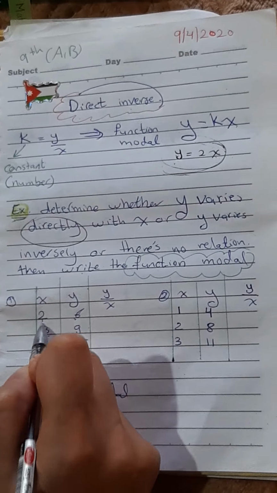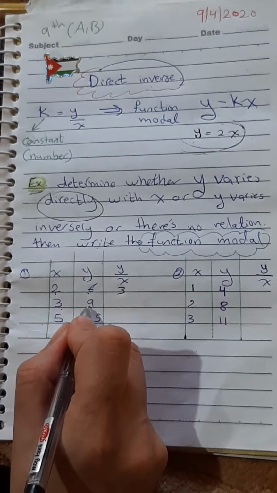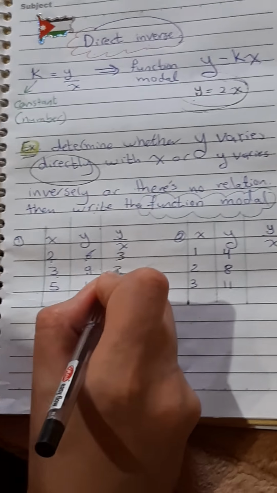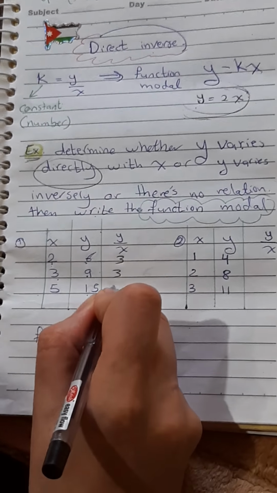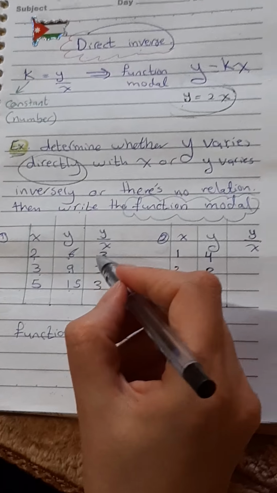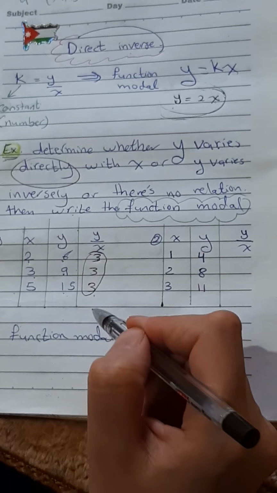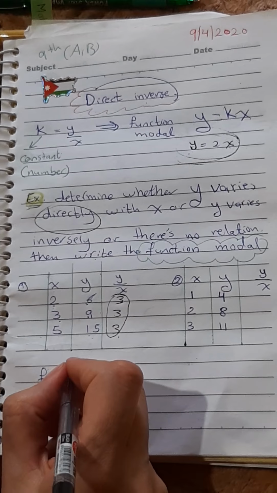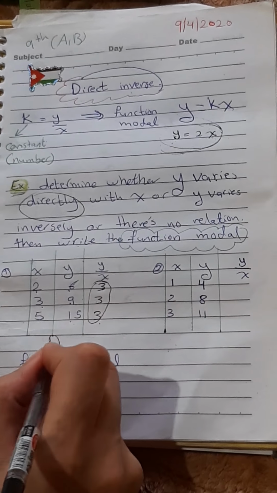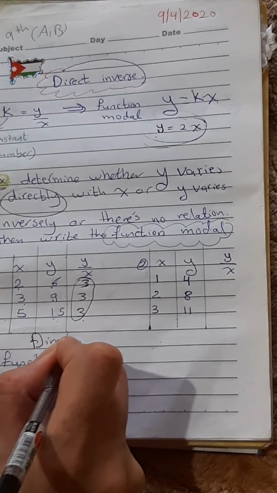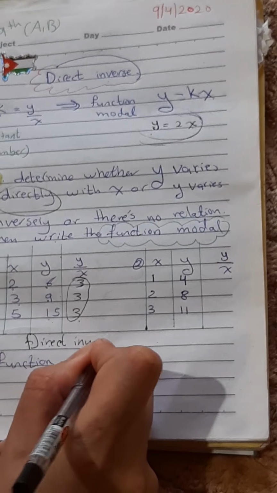6 divided by 2 is 3. 9 divided by 3 is 3. 15 divided by 5 is 3. So here I got a constant, 3. So yes, direct variation.